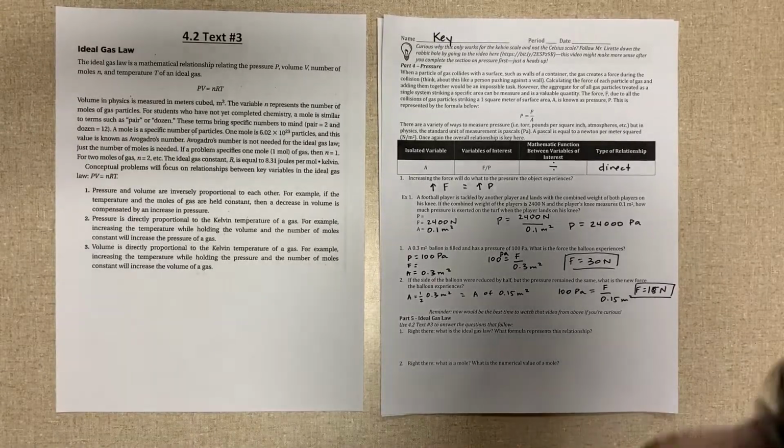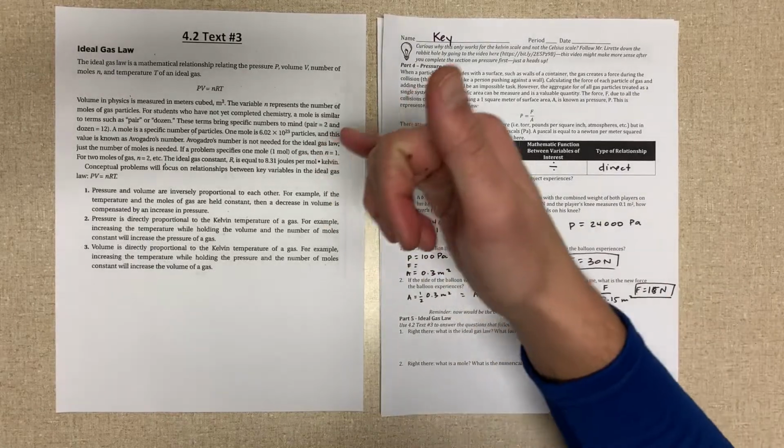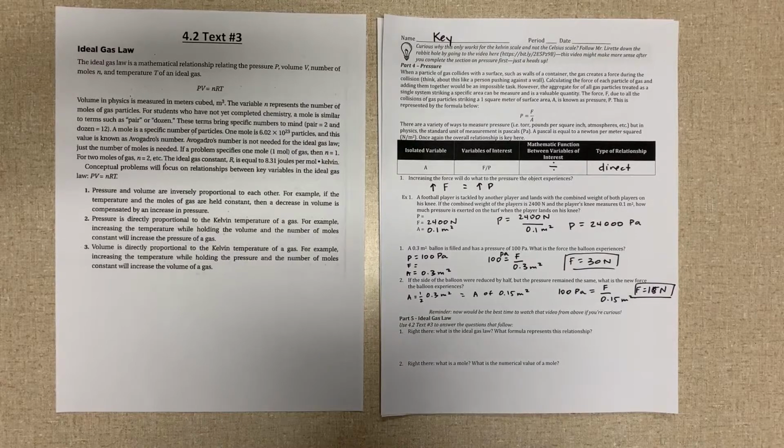All right, part 5. So we're talking about the ideal gas laws here. If we're talking about number 5, we have to start by reading the text. So take a moment to go ahead and read that, and then we'll go over the answers.